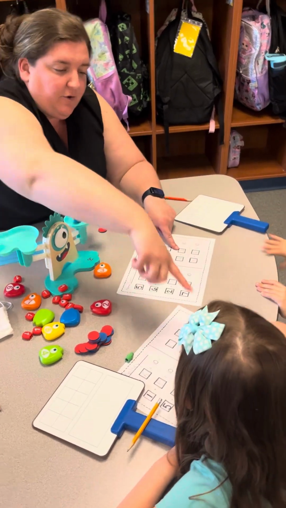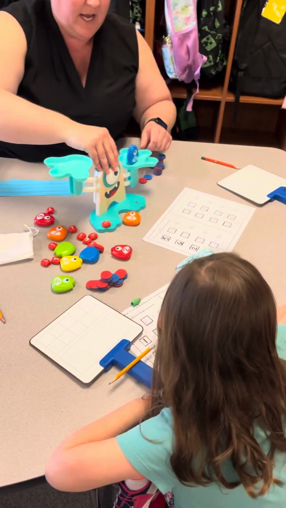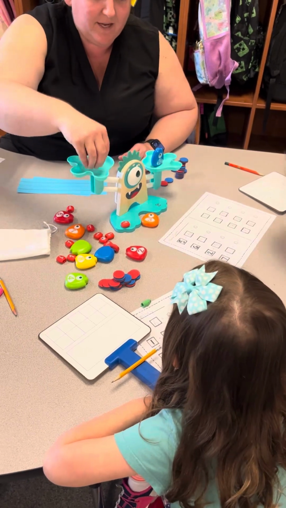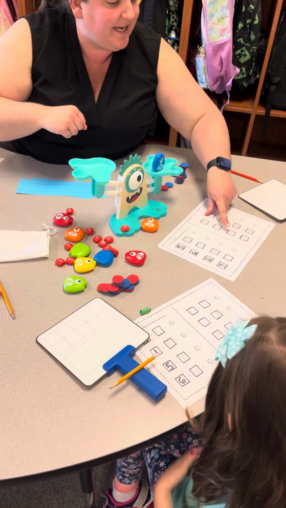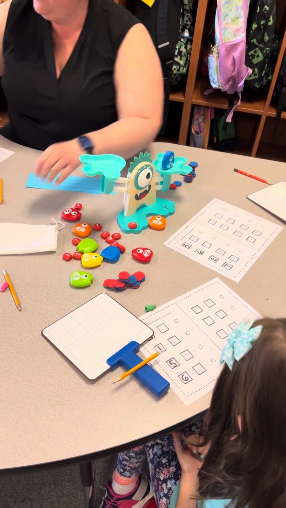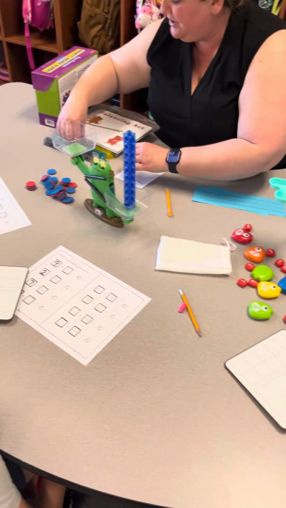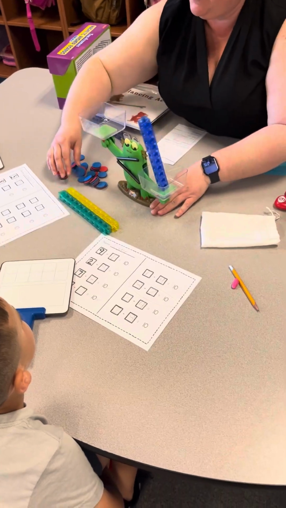So the ones that I circled for you, you're going to check those two. And you're going to see, is 4 plus 6, is it true that it equals 10? Is it true that 8 plus 2 equals 10? My boys are going to use counting cubes.